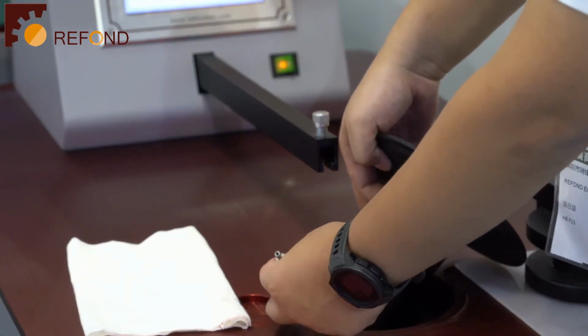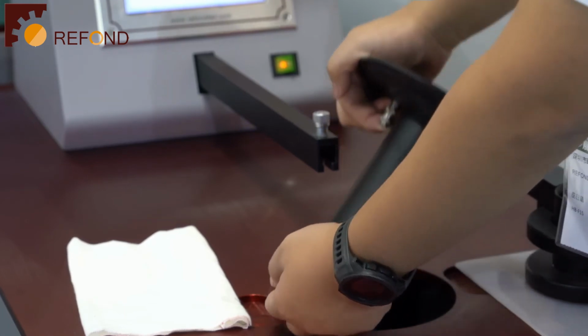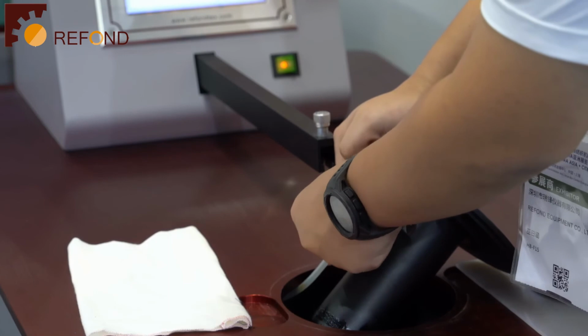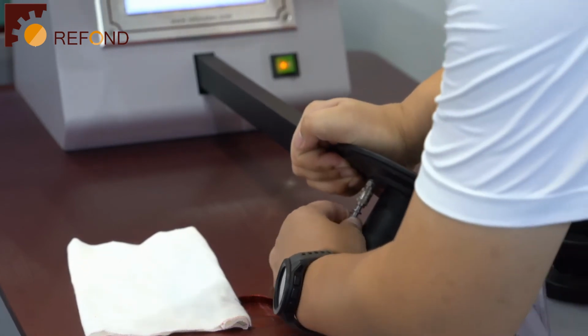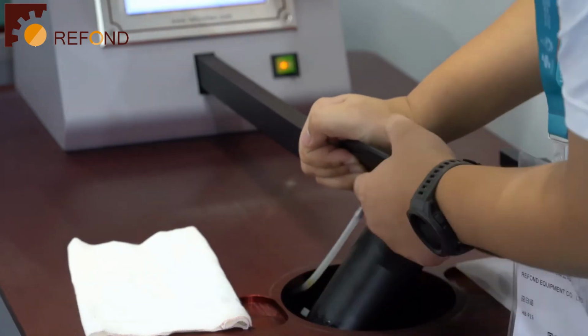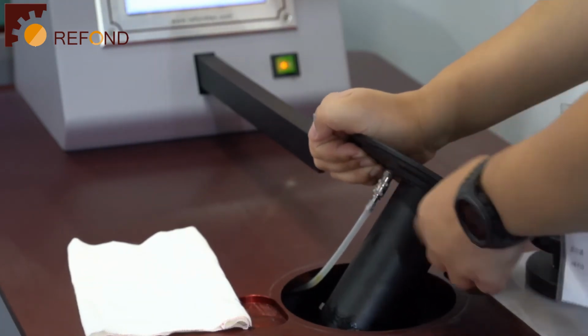Then to put on a new test head, you just connect the pipe by pushing it into the connector. You will hear a click that indicates the firm connection.